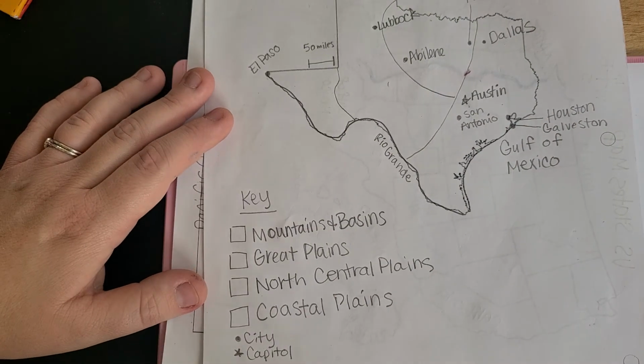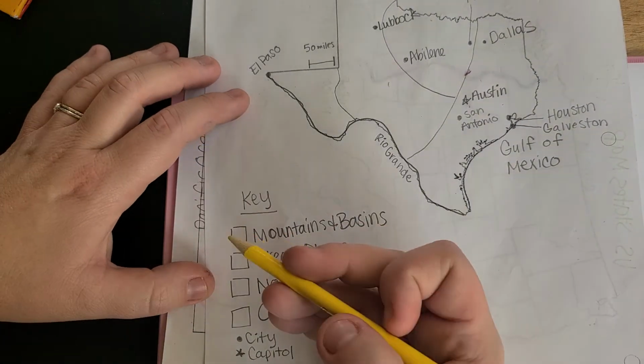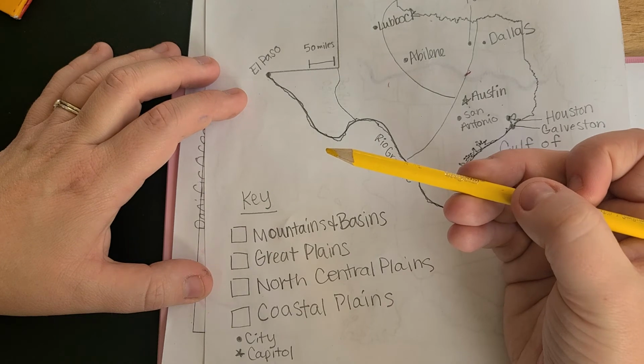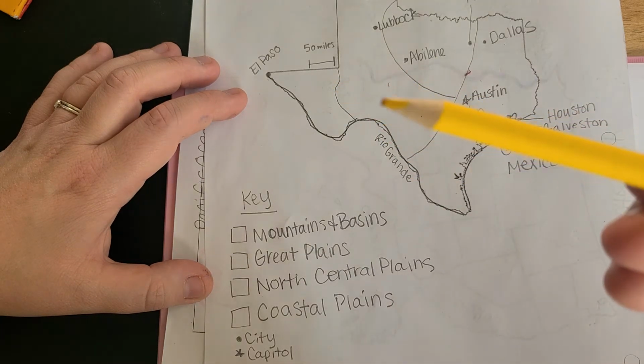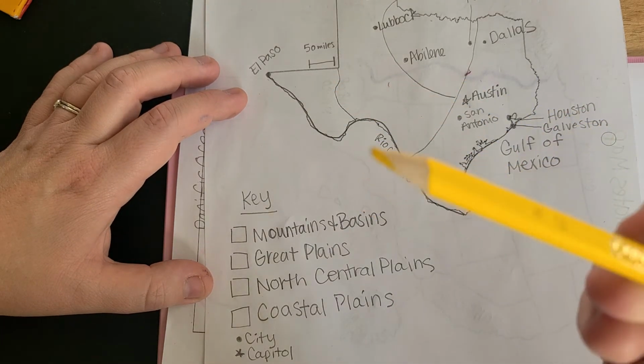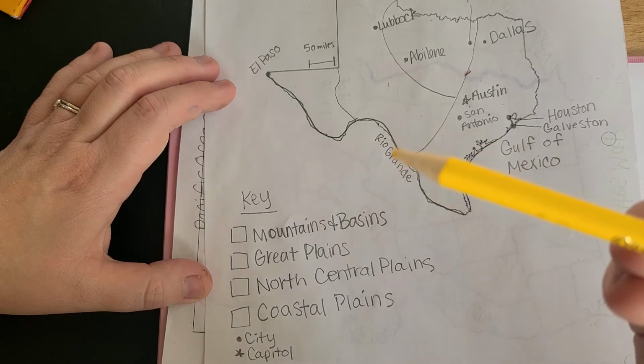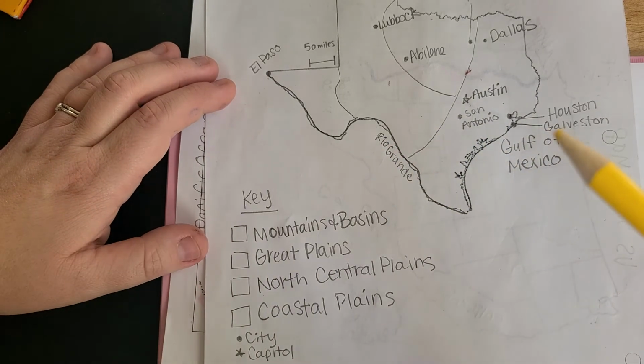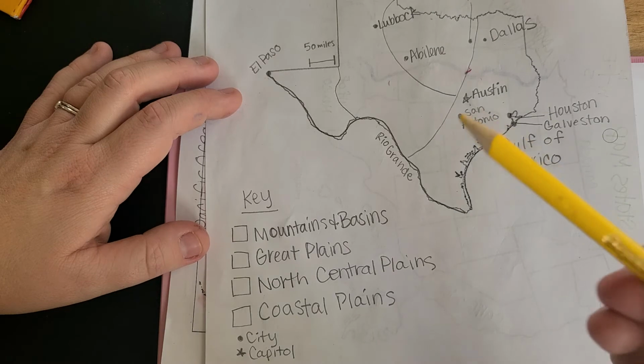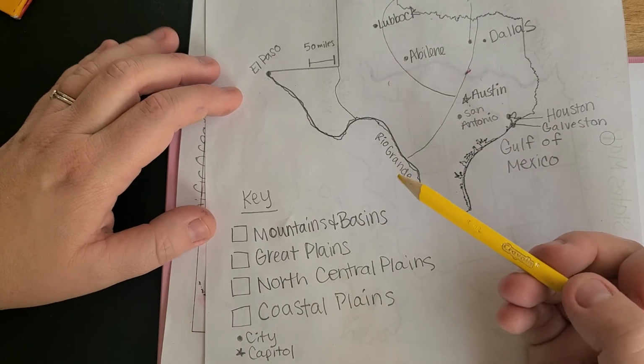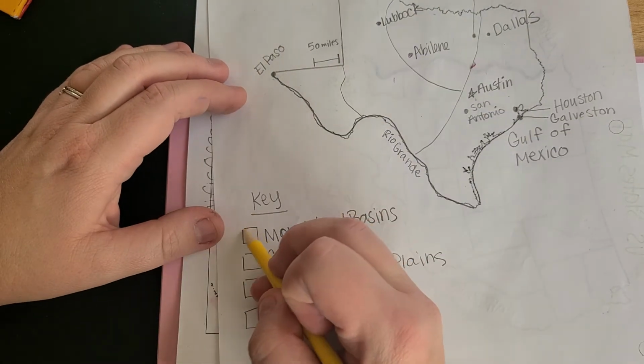Okay, so here's how we're going to color. And notice that this thing is really not super sharp. It's not. We're just going to make it work. And we're not going to bother Miss Edwards and be like, my pencil is not sharp and I can't color, because yes, you can.